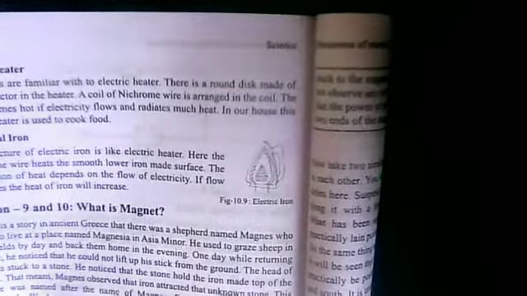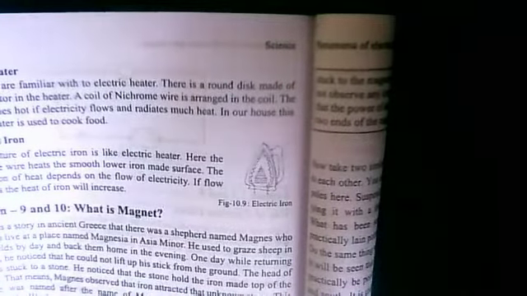Electrical iron. The structure of an electrical iron is like an electric heater. Here the nichrome wire heats the smooth iron-made surface. The production of heat depends on the flow of electricity. If the flow of current increases, the heat of the iron will increase. So these are examples of the use of flow of electricity. The technology of science with the achievement of electricity, right?